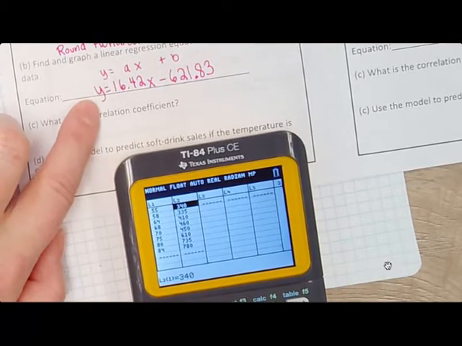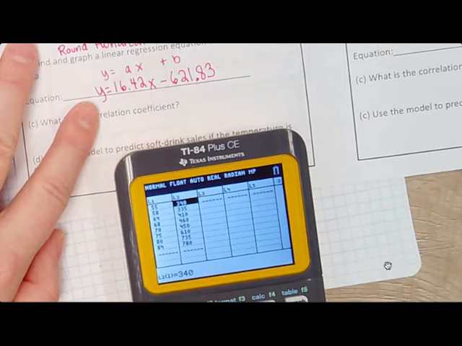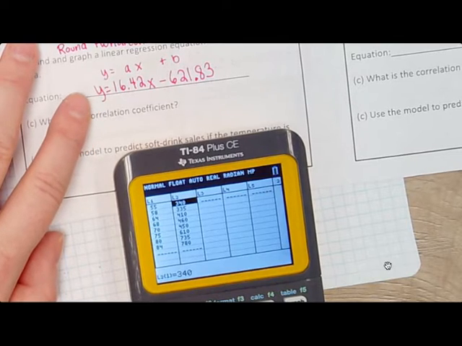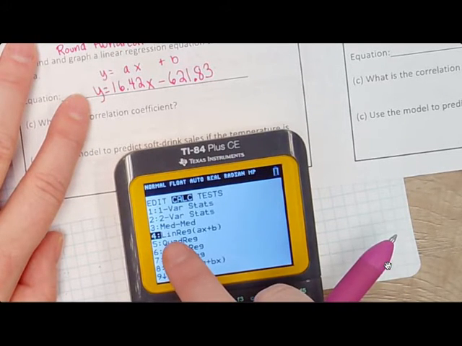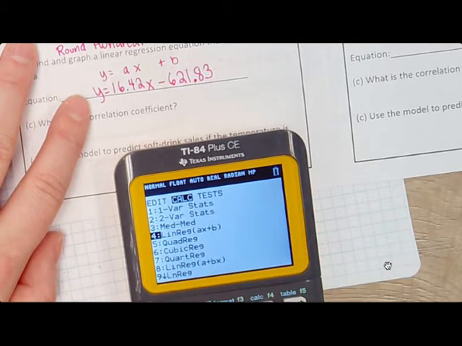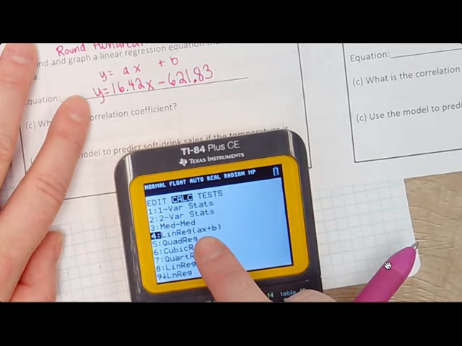Okay, if you didn't get the same thing, just clear out your memory if you get something crazy. Did you go down to linear regression, number 4? I think I went to number 9. Okay, that might be one. Yeah, LN regression is different. You need to do Lin regression, L-I-N.